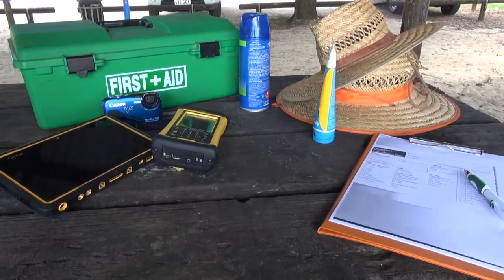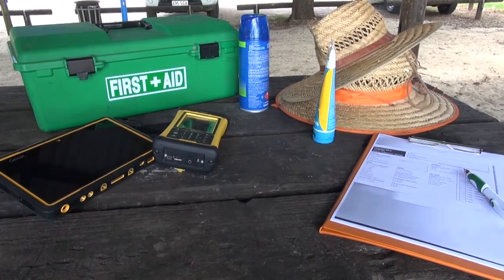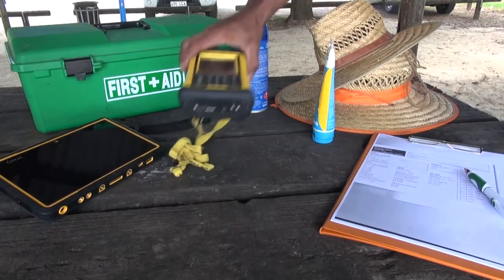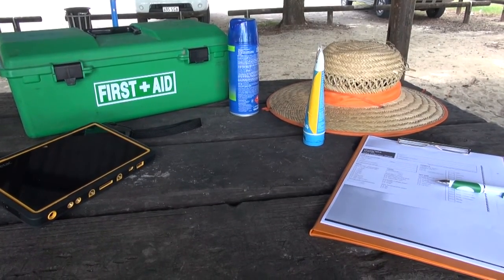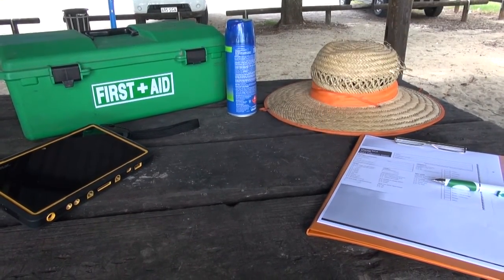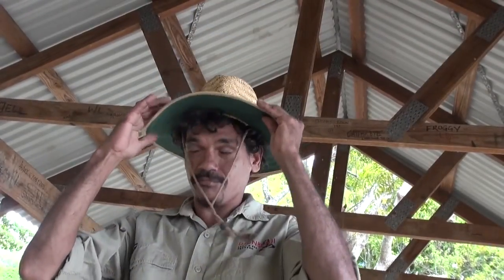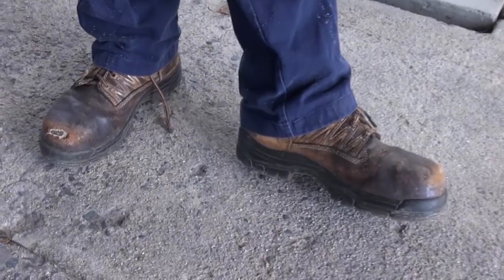3. A camera. 4. The handheld device. 5. Ensure you have appropriate PPE, including long sleeves, hat, sunscreen, glasses, covered shoes, and gloves.